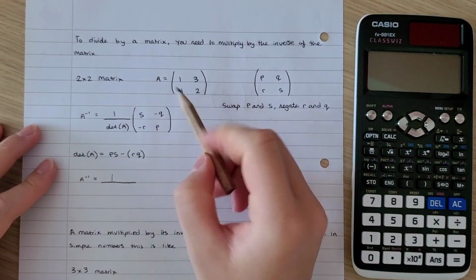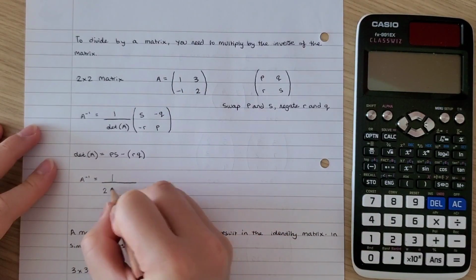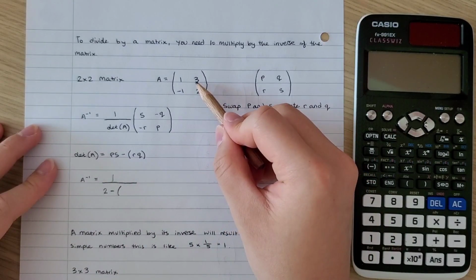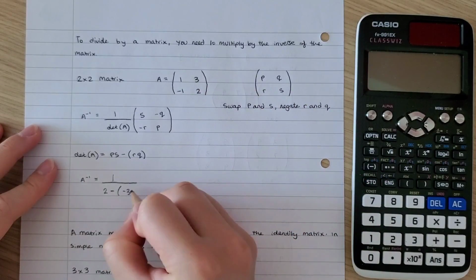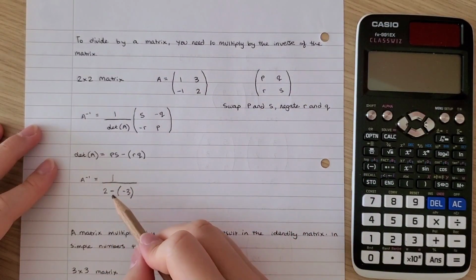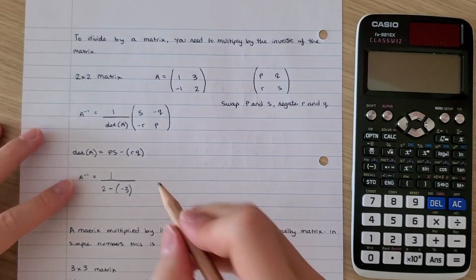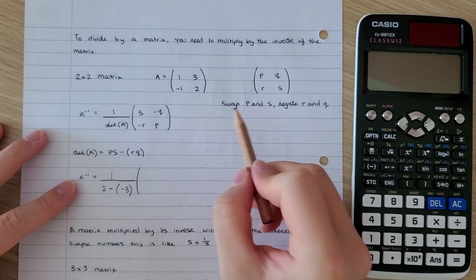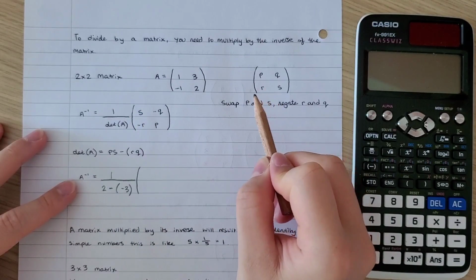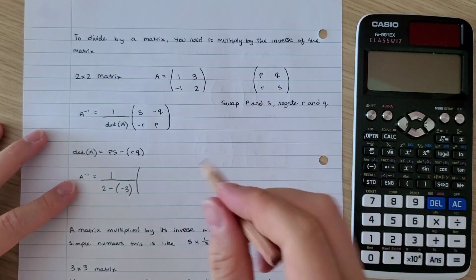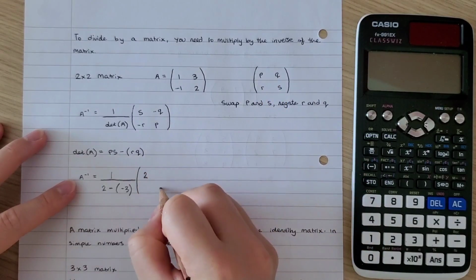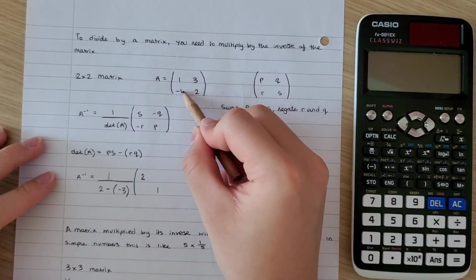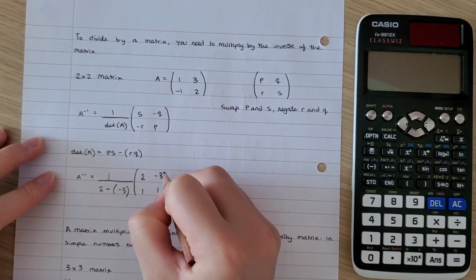So 1 times 2, which is 2, minus RQ, which is -1 times 3. -1 times 3 is -3. So the determinant is this. We can simplify it later. And then for this portion, we swap S and P and we negate R and Q. So swap S and P, we have 2 and 1. See how we swap those positions? And then we negate these two. So we have 1 and -3.